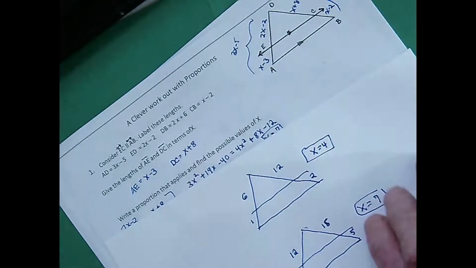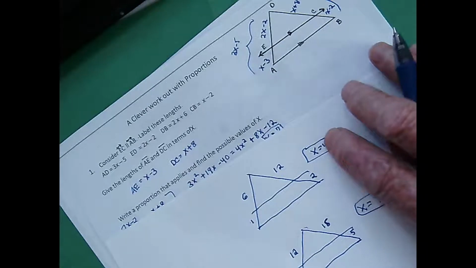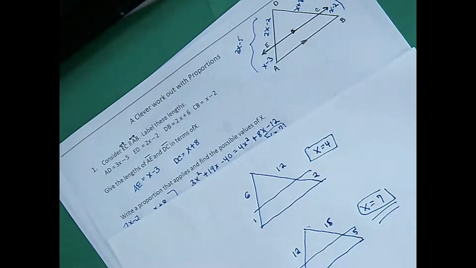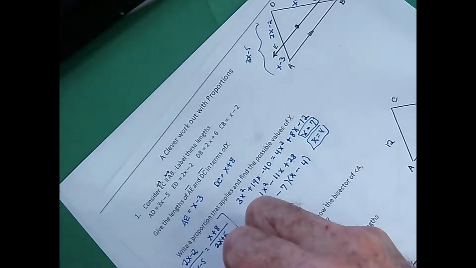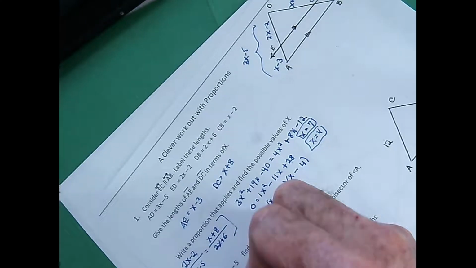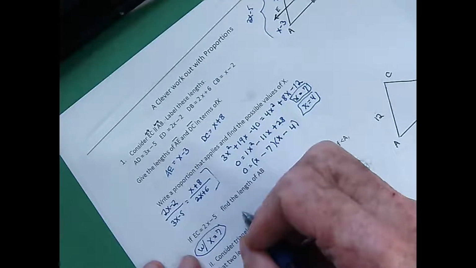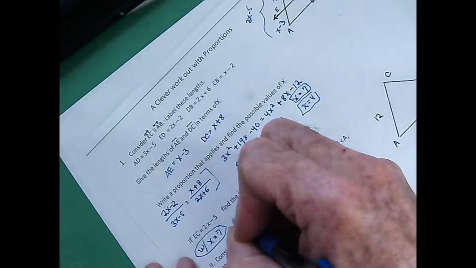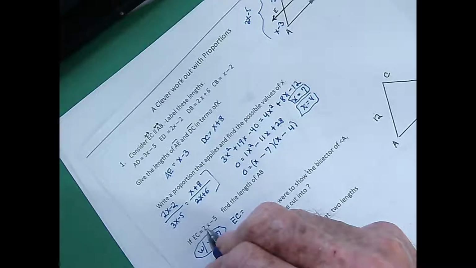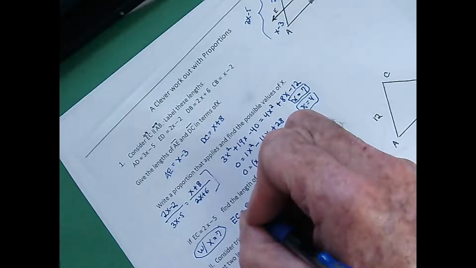I'm not going to use both of those, but I should recognize I could go work the problem from this one or from this one. I'm going to go with x equal to 7 and see what comes. Going back to this page then, I'm going to say with x equal to 7, then what about the length of EC? If x is truly 7, that would be 2 times 7 is 14 minus 5, that would be 9. So I'm going to let this length be 9.